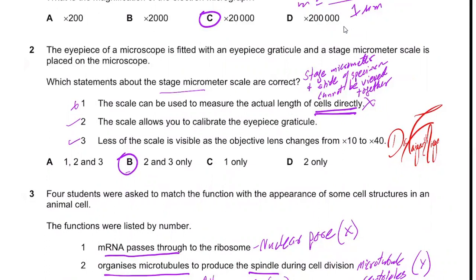Coming to question 2, a microscope is fitted with an eyepiece graticule and a stage micrometer scale is placed in the microscope. We know the question deals with drawings and taking measurements. Which statements about the stage micrometer are correct? We know the stage micrometer is a glass slide, and we place it on the stage. So the stage micrometer and a slide specimen cannot be viewed together at the same time. We know the fact. The scale can be used to measure the actual length of the cell directly.